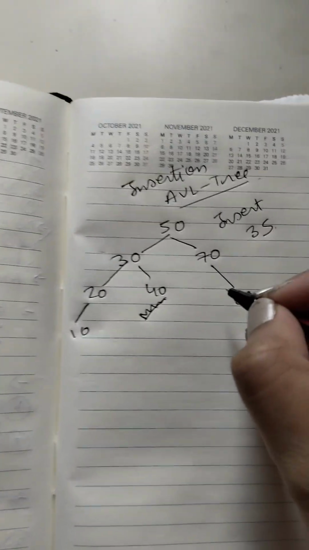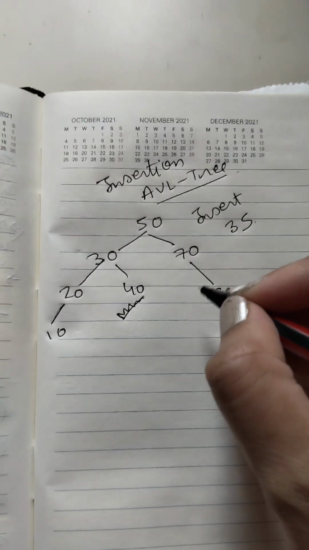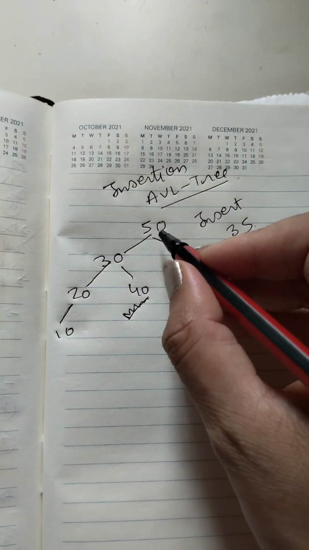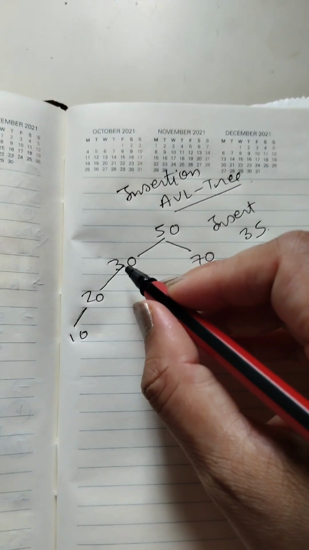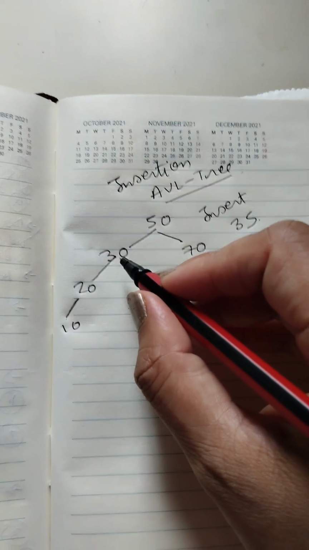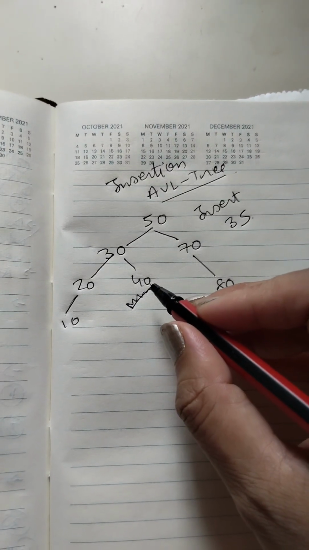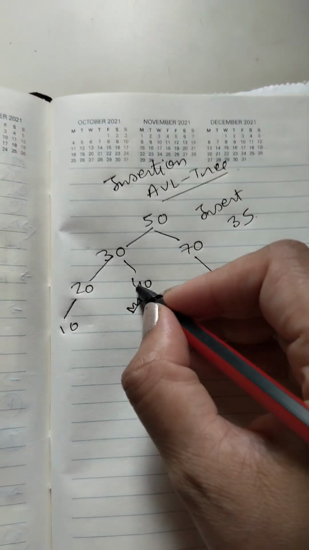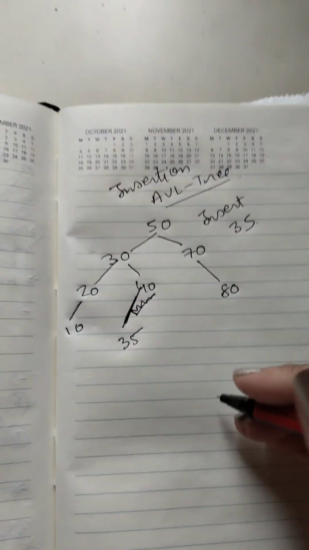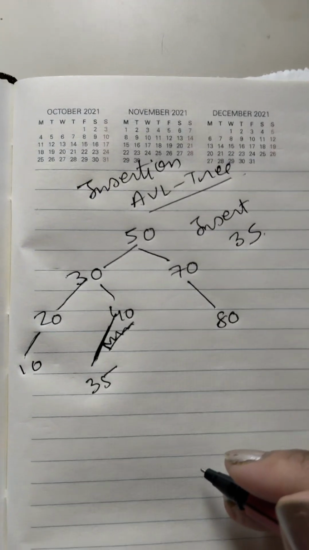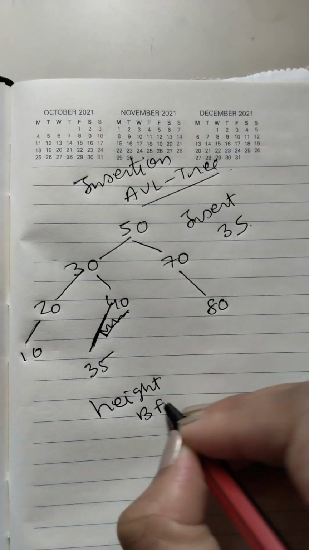First we will make the normal BST insertion, and then we will calculate the balancing factors. First of all we compare 35 with 50. It is smaller, so we go to the left child. Then we compare 35 with 30. It is larger, so we go to the right child of 30. Then we compare it with 40. The value 35 is smaller, so we add this node here like this, and the BST insertion is complete.